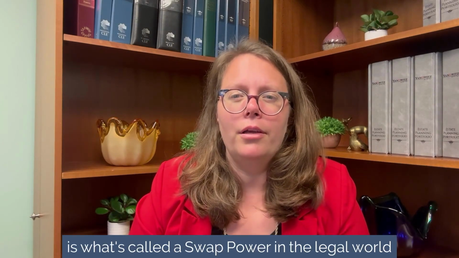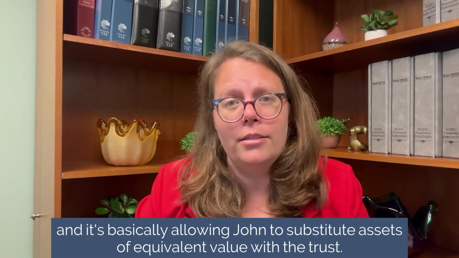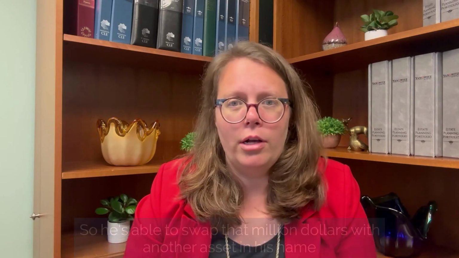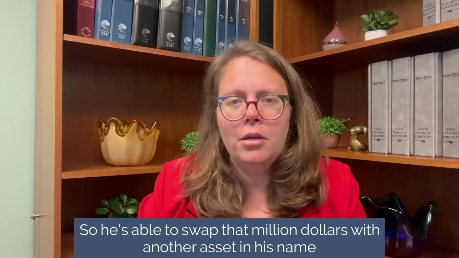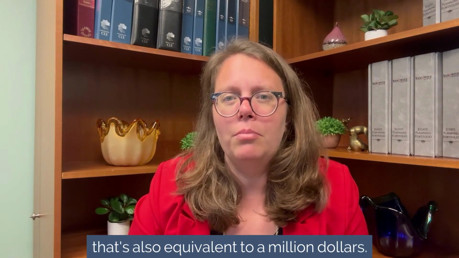One of the provisions that can create this intentionally defective grantor trust status is what's called a swap power in the legal world. It's basically allowing John to substitute assets of equivalent value with the trust. So he's able to swap that $1 million with another asset in his name that's also equivalent to $1 million.